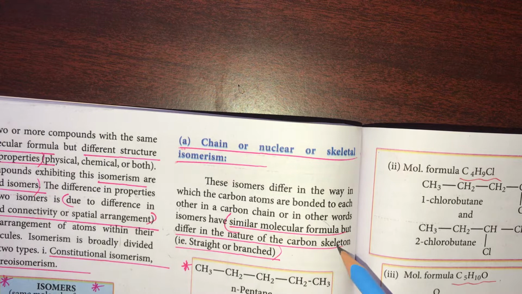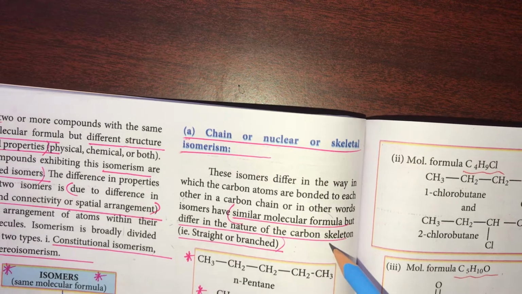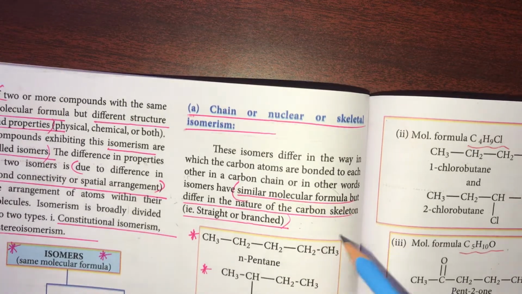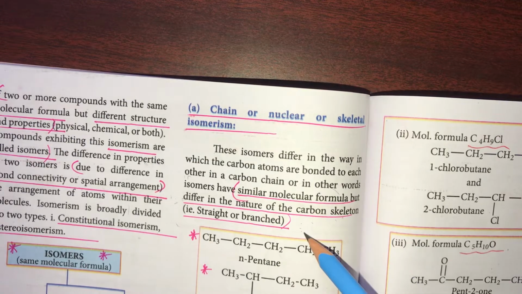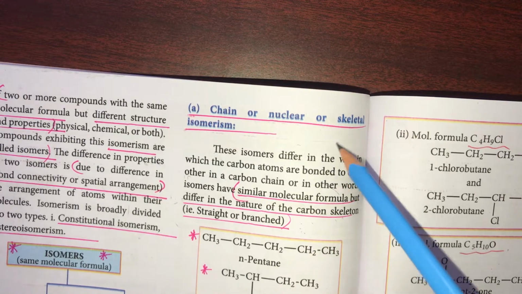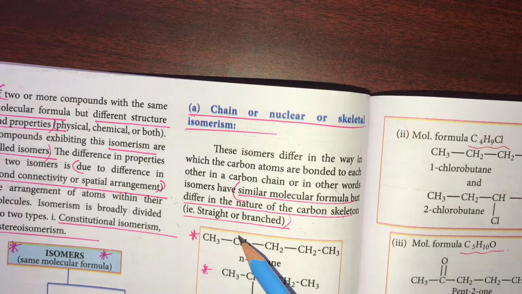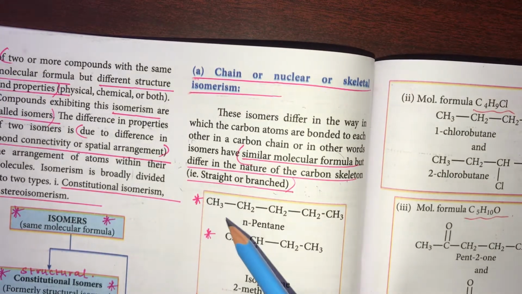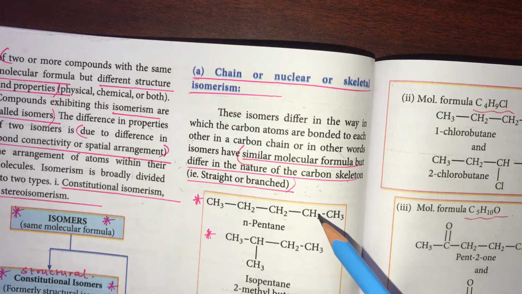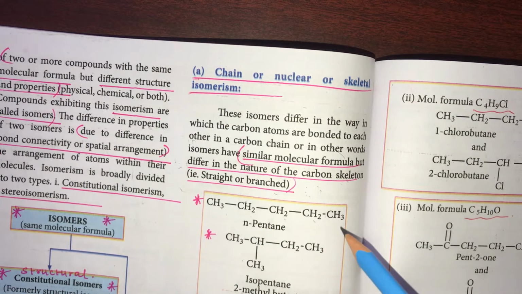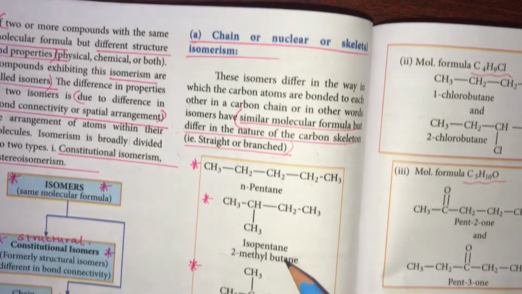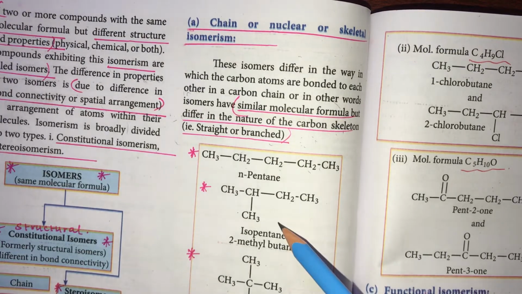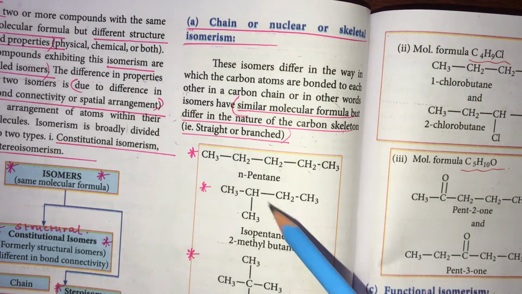Similar molecular formula but differ in the carbon chain, which may be straight chain or branched chain. For example, pentane: methane, ethane, propane, butane, pentane. N-pentane is the straight chain structure. And here isopentane, an isomer of pentane, has one methyl group as a side chain.